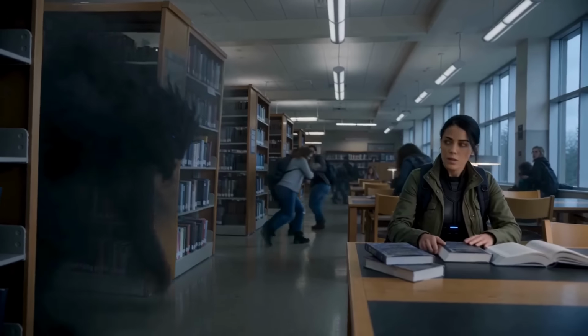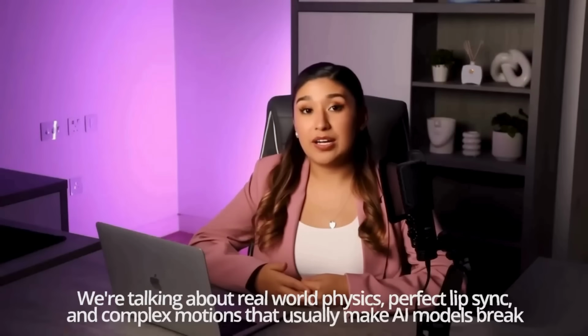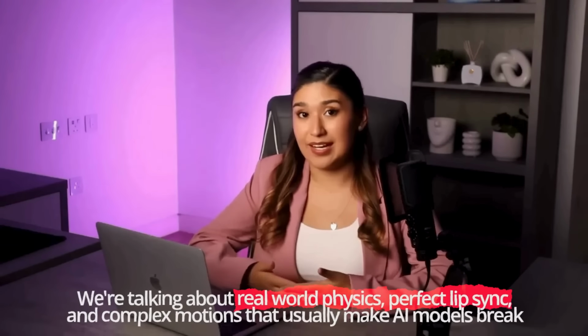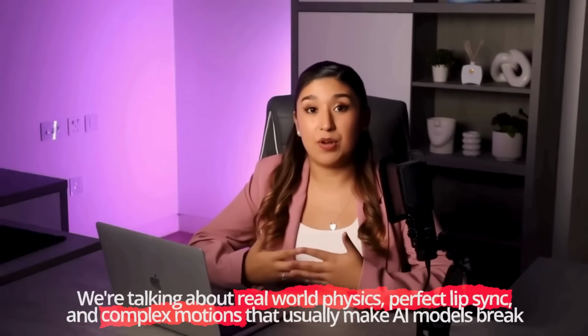Everything you see right now was made with zero complex prompting. We're talking about real-world physics, perfect lip sync, and complex motions that usually make AI models break, all generated in seconds. Today, I'm sharing a content creation workflow that's going to save you hours of work.